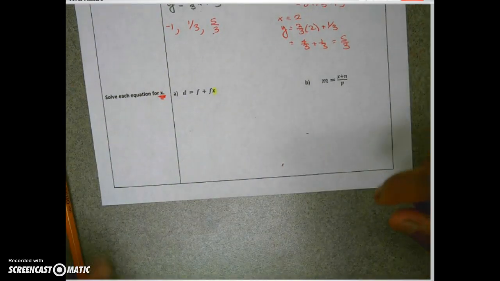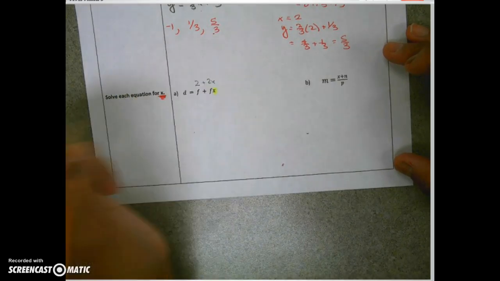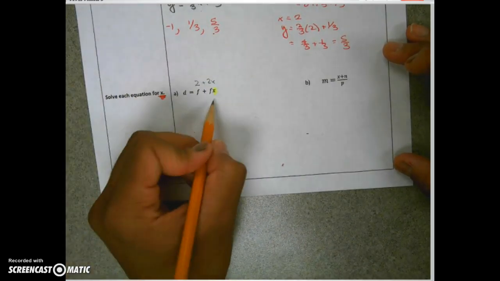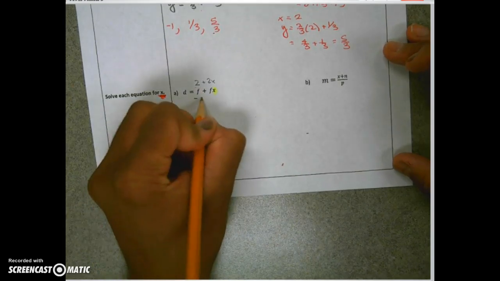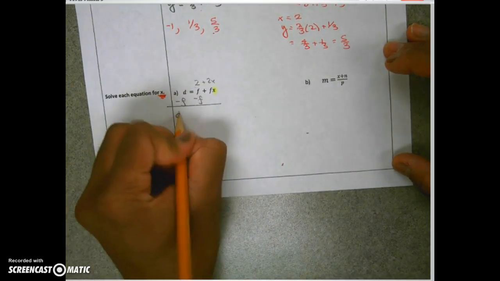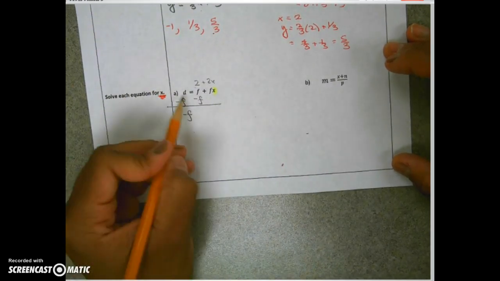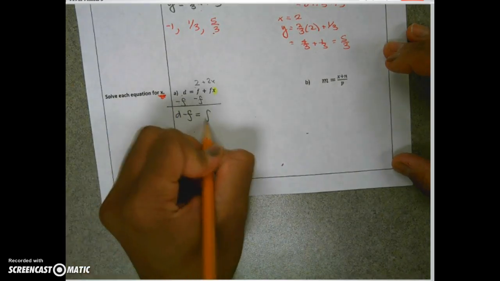So if these were numbers, this would be like 2 plus 2x. That's kind of like what this f is like. So what would I do first? Well, I would subtract 2 first, but I don't have a 2. I have an f. So I have d minus f. These are not like terms. That's fine for me. I'm just not going to combine them. Equals fx.